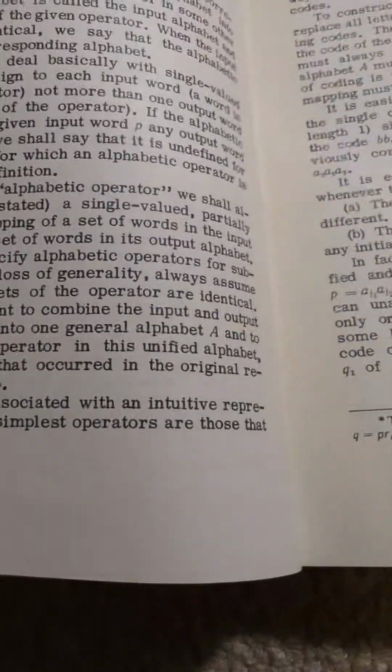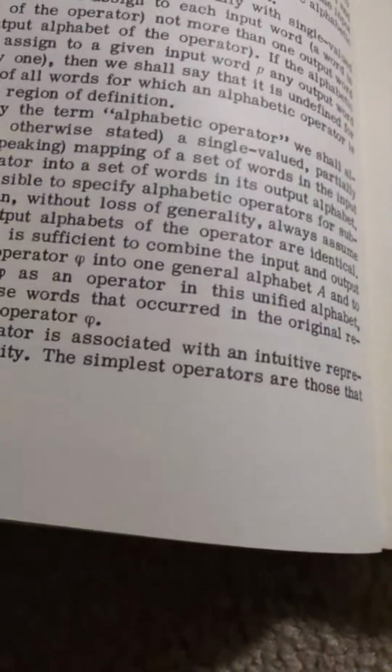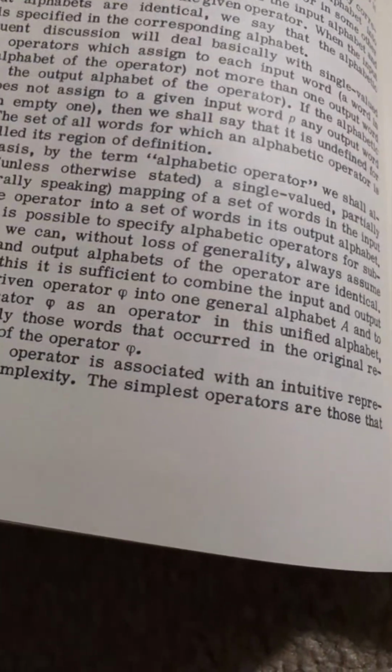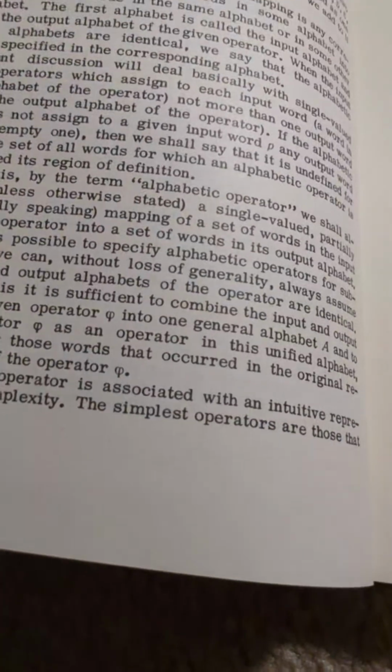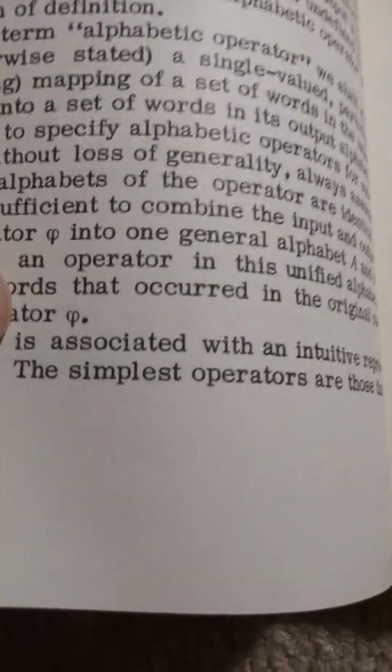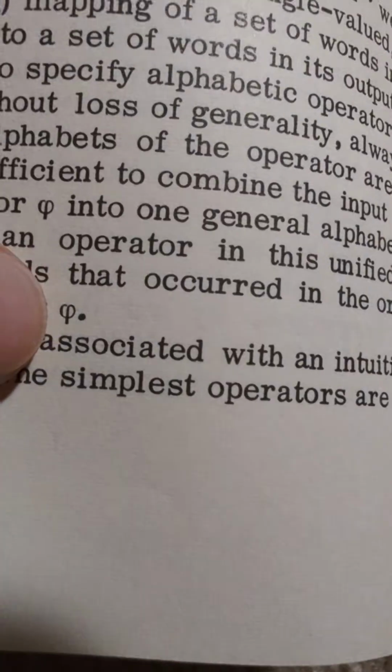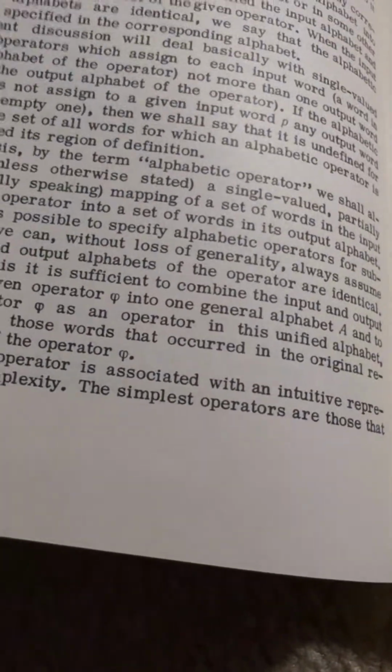Into one general alphabet A, and to specify it for only those words that occurred in the original region of definition of the operator, whatever that doodad is. Each alphabetic operator is associated with an intuitive representation of its complexity.